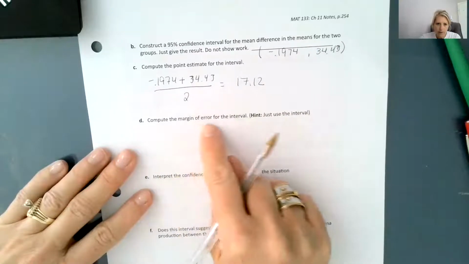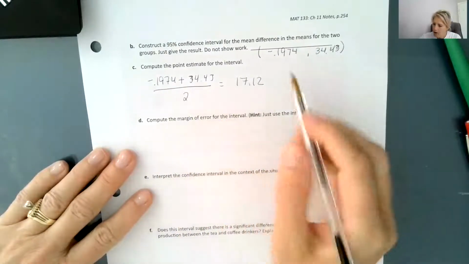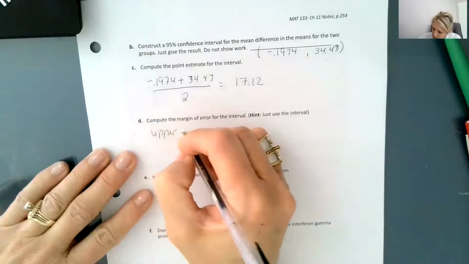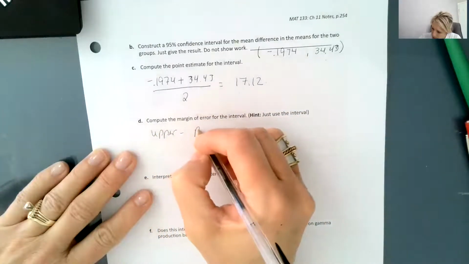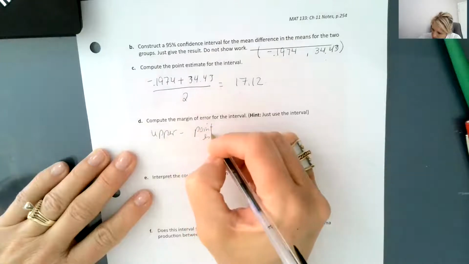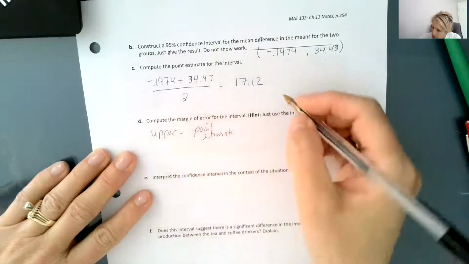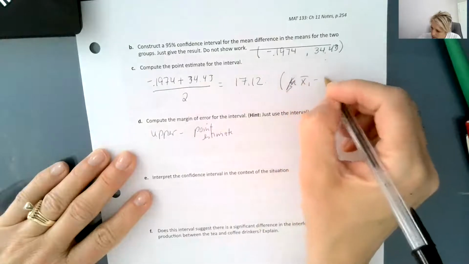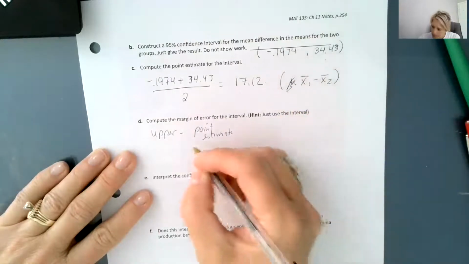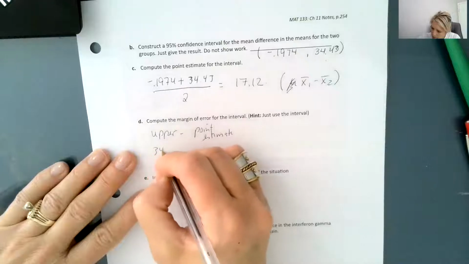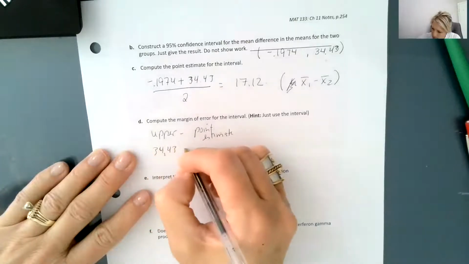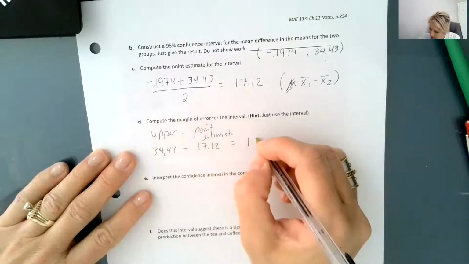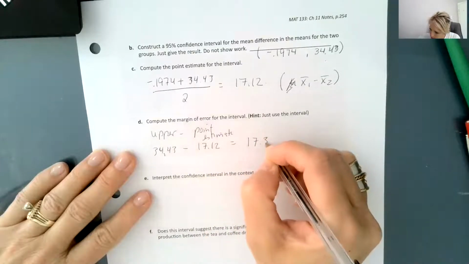It says compute the margin of error for the interval. And so I'm going to use the upper minus the point estimate, which is essentially mean, x bar 1 minus x bar 2. And so that's going to be 34.43 minus 17.12, and that comes out to be 17.31.